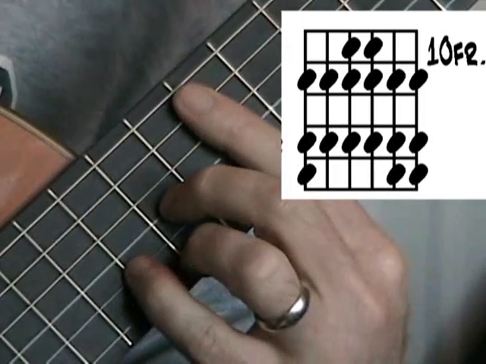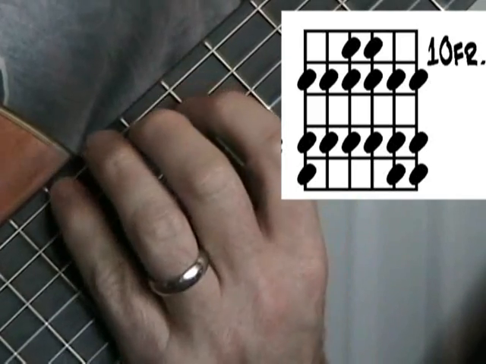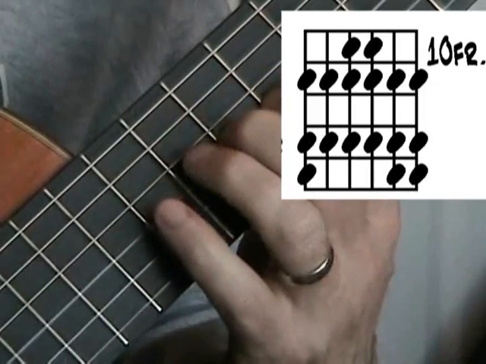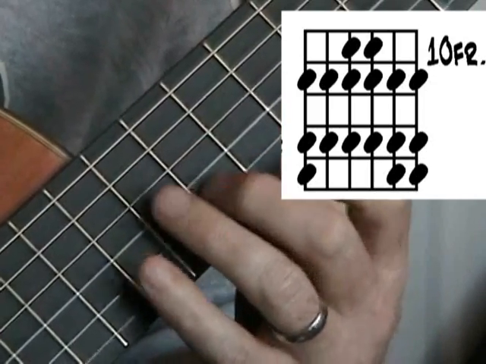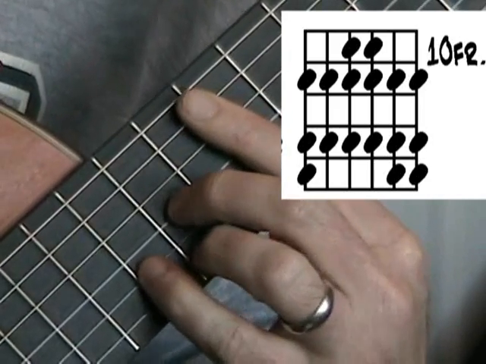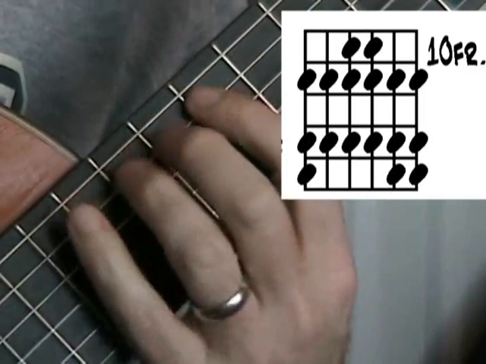Oh, sorry. This is a, what, 10th position? Yeah. 1, 3, 4, 1, 3, and then back to 9th position. 1, 2, 4, 1, 2, 4, up to 10th position. 1, 3, 4, 1, 3, 4, and then you play the chord. Oop, sounds like a little out of tune. Here it is again.